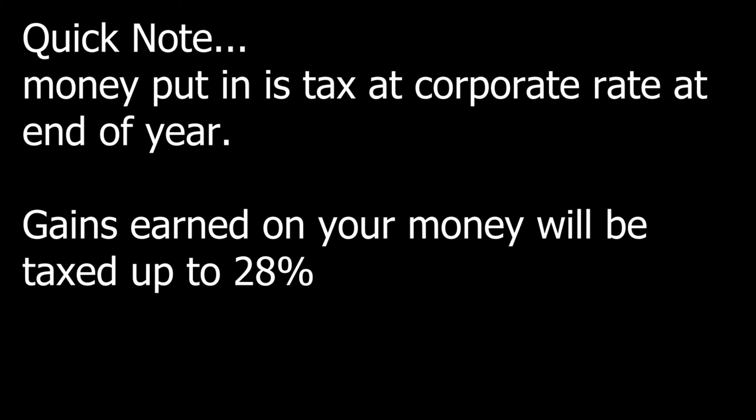Okay, the money that you put into the Fidelity account is combined with your current funds that you have in your business account, meaning that you add it all together at the end of the year. Whatever's left, that's what you're taxed on at the corporate tax rate. The gains from the Fidelity account is looked at as business income. So you are taxed on that as well, upwards of 28%.